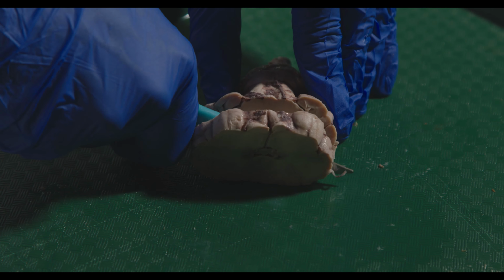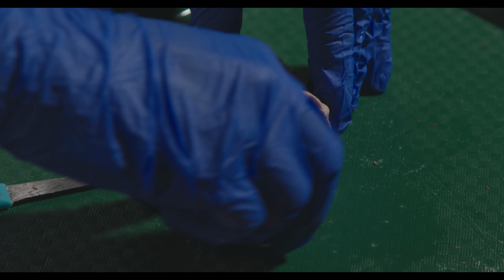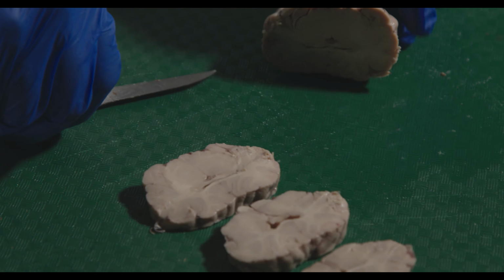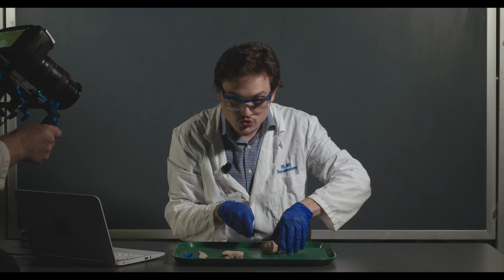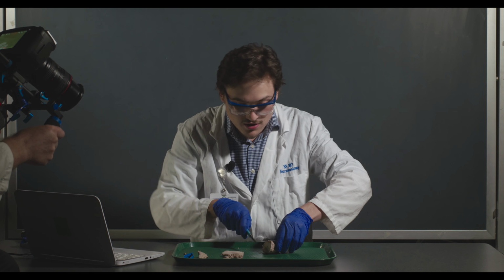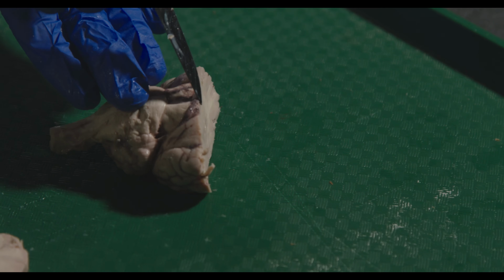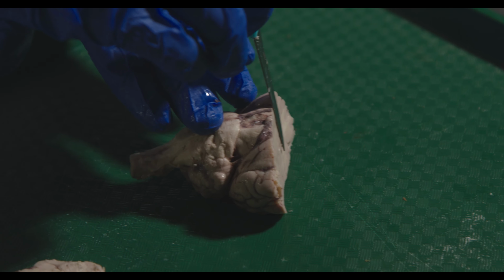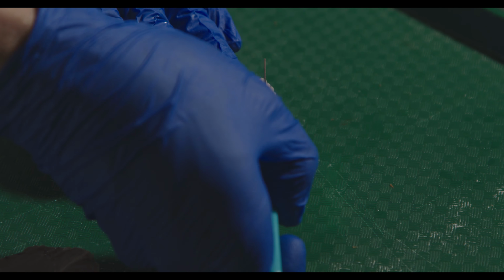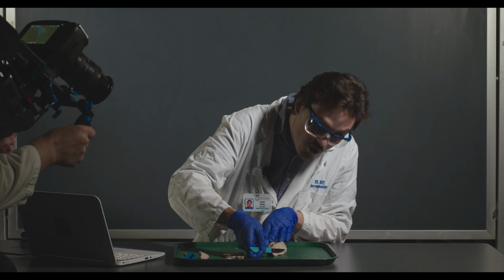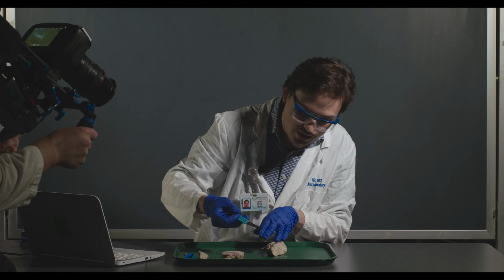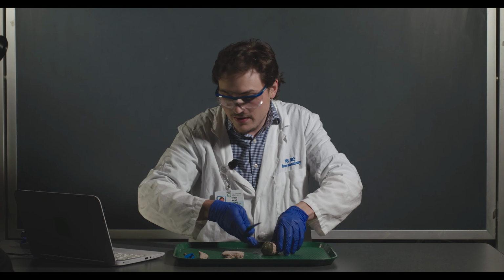One thing you want to be careful of that I'm not necessarily doing here is you want to try and go straight down. It's going to be really tempting to cut it aside. You can see here, I actually didn't cut quite straight down. You see how it's a little curved? I started straight down here, but then I moved the scalpel over a little bit. You want to try to avoid doing that.